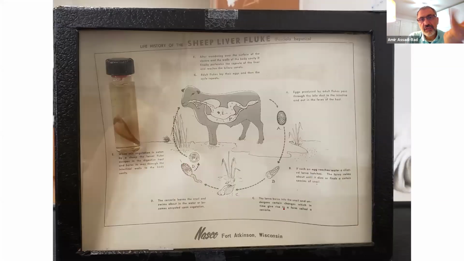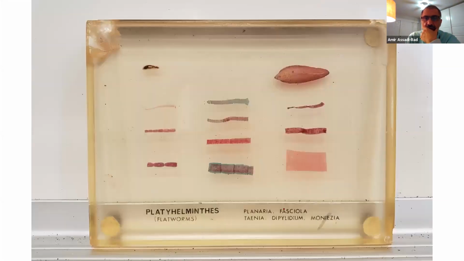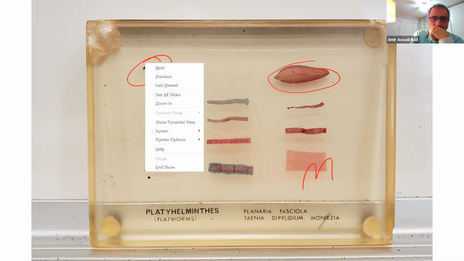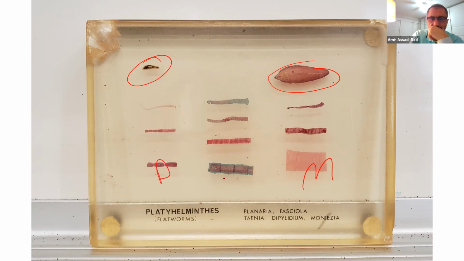Okay, life cycle of Fasciola hepatica. Again, all of these animals, as you know, this is your planaria, Fasciola hepatica. This is your Monesia, Dipylidium caninum, and Taenia.